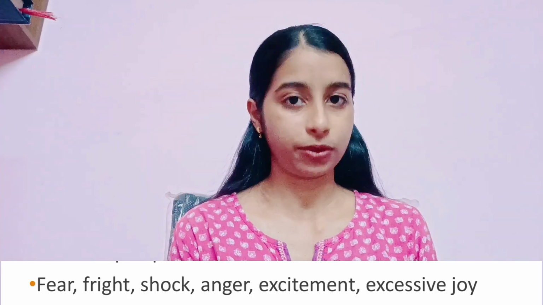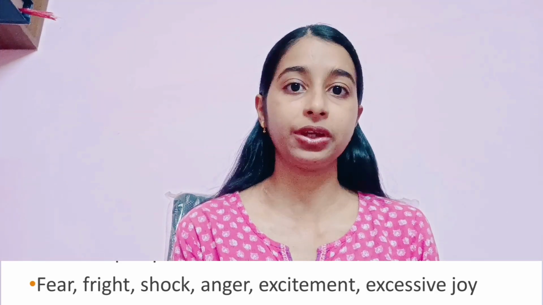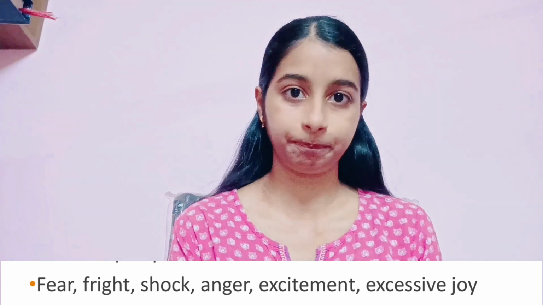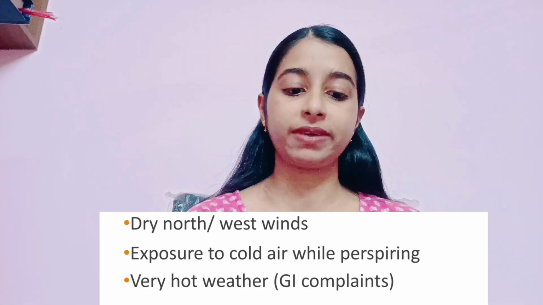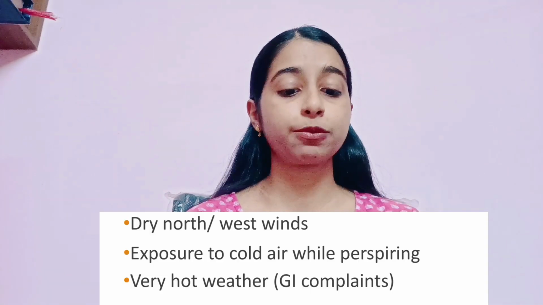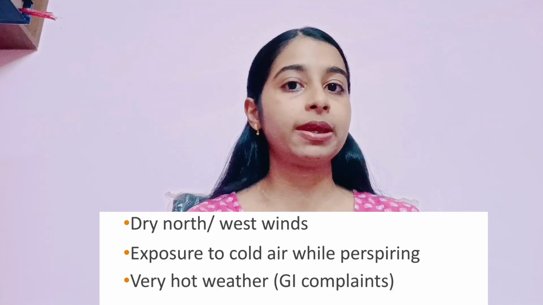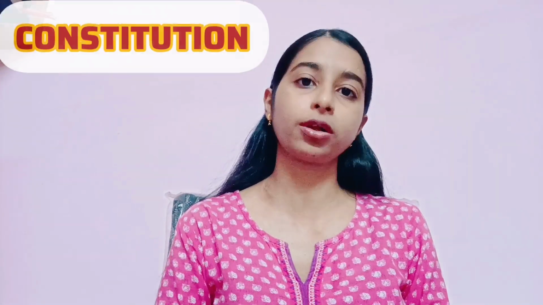So as I told, dry cold air, checked perspiration, then sudden violent emotion. It could be fright, fear, anger, excitement, or even excessive joy can be the cause for Aconite. Okay. Also dry north or west wind, and exposure to cold air while perspiring. Very hot weather can also be a causation in Aconite, especially for the GI complaints. So this is the ailments from. Okay, very important.